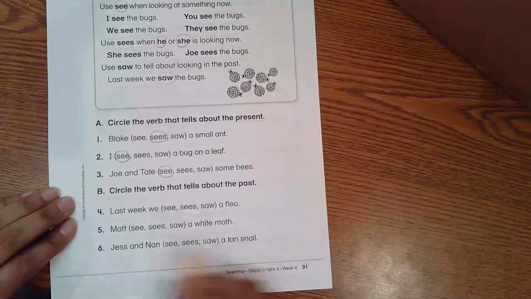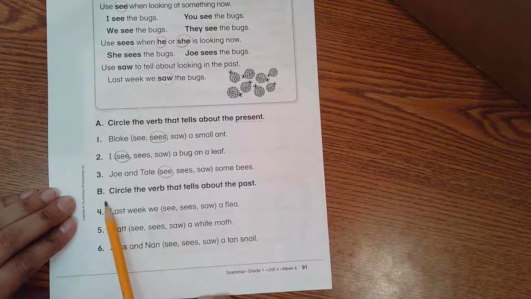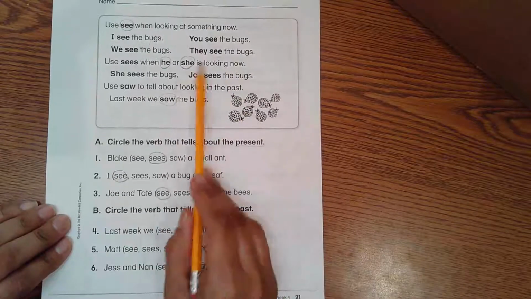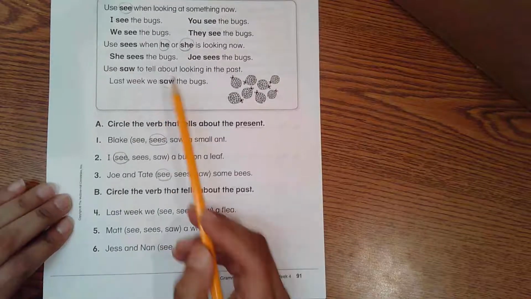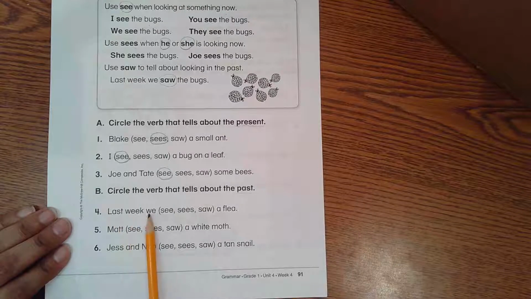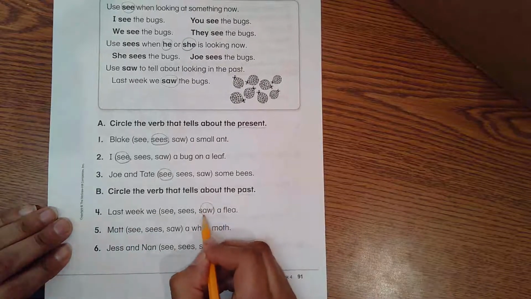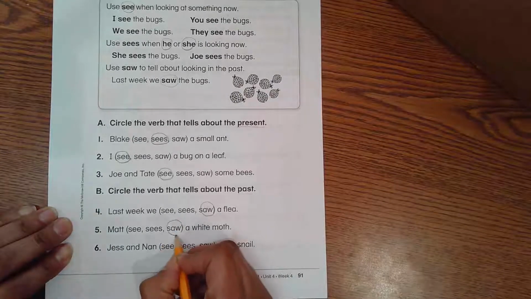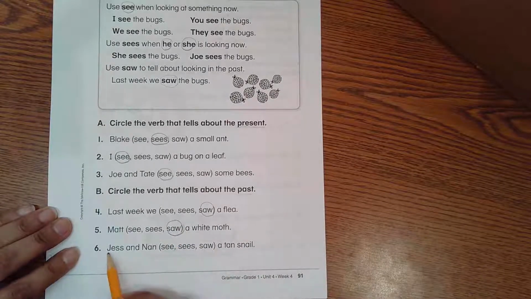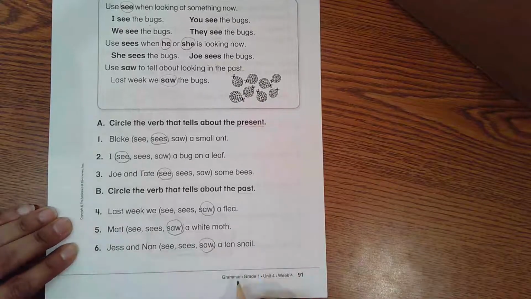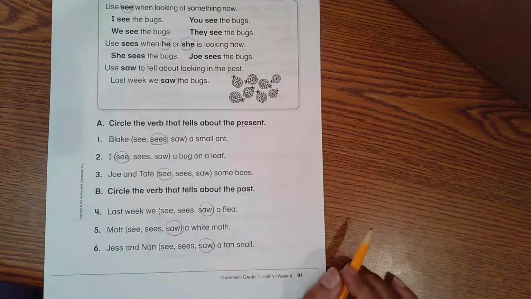All right, let's go for B. Circle the verb that tells about the past tense. So past tense is always going to be saw. Doesn't matter what comes before, it's going to be saw. So last week we saw a flea. Matt, one person, saw a white moth. Jess and Nan, more than one, saw a tan snail. So past tense is easy because there's only one way to write it, saw.